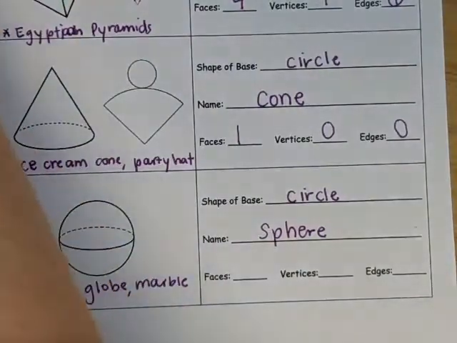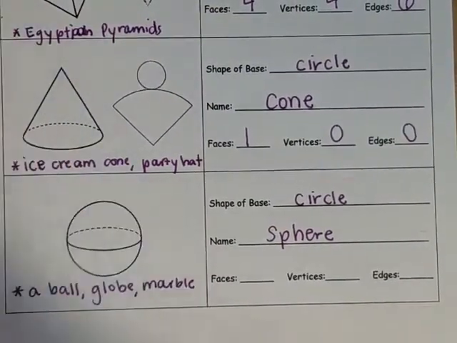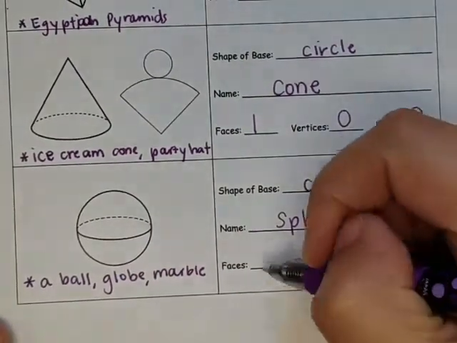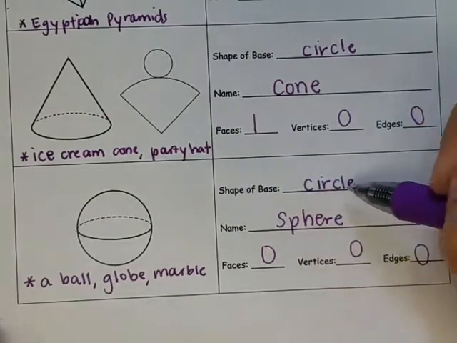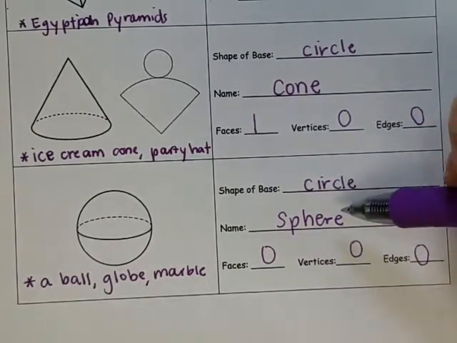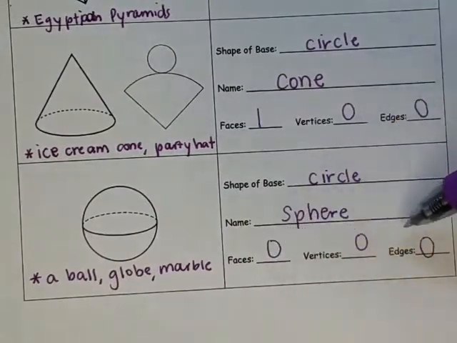And then we've got our last shape, which is our sphere, and it actually has no faces, no vertices, and no edges. Really, I don't even know if we can consider it having a base shape, but you have this circular piece right here. A sphere has none of those.